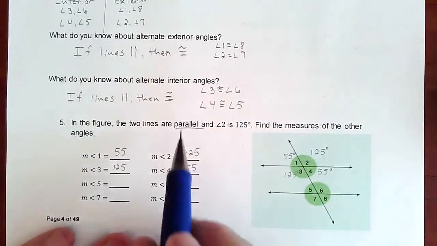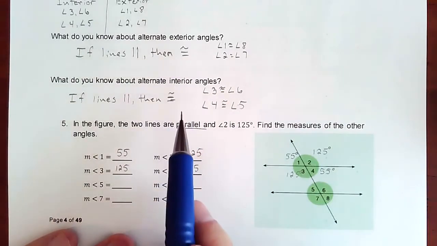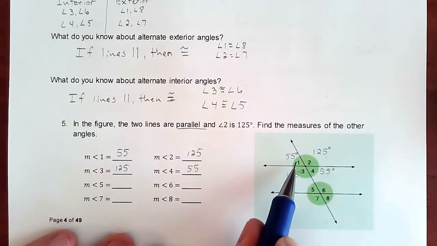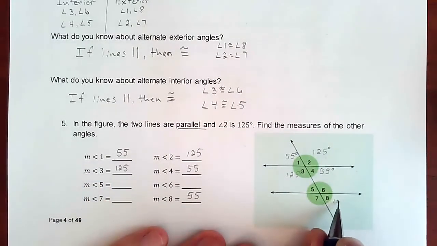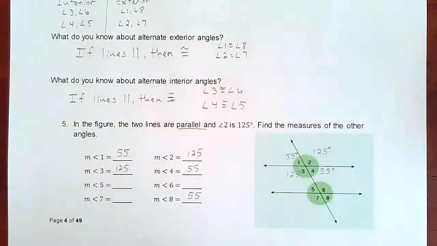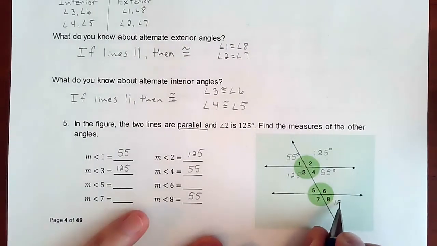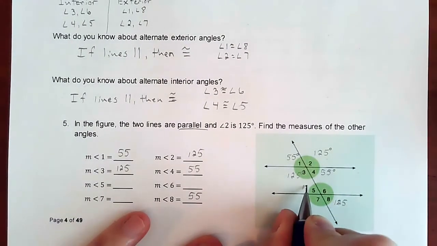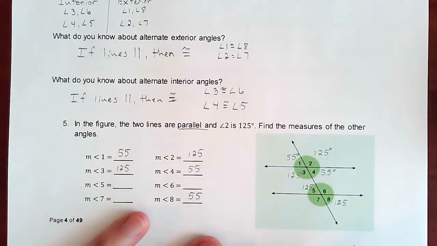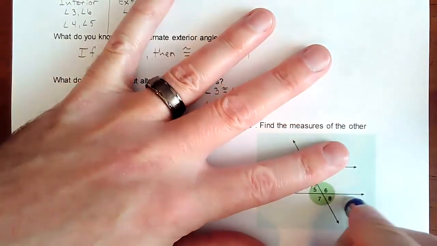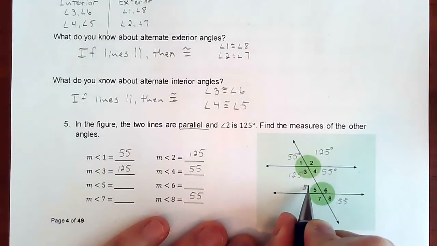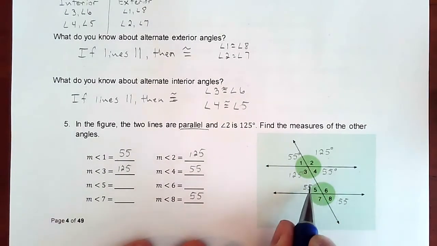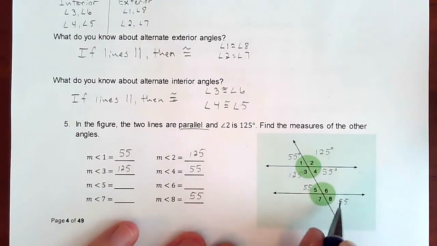All right, so then with that idea that if lines are parallel, alternate exteriors or interiors are going to be the same. So like 1 combines with 8. Those two are the same. So if I label that, I already can pretty much finish the rest of these other ones. So 8 is 55, which makes 5 55.